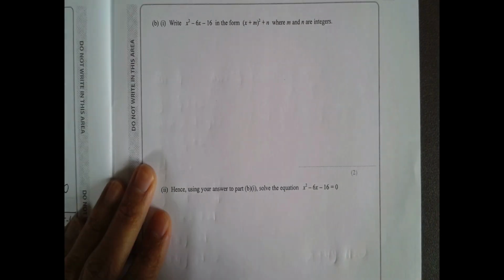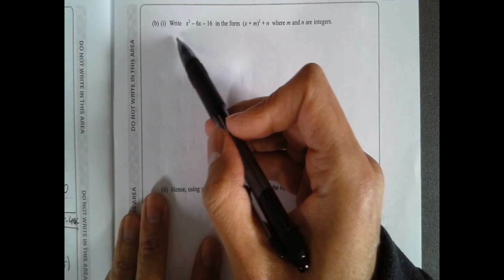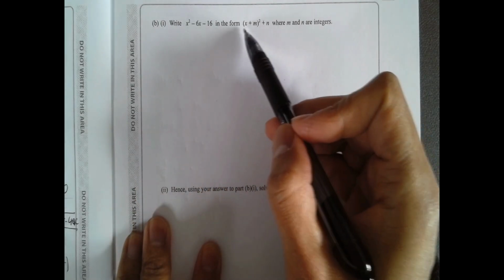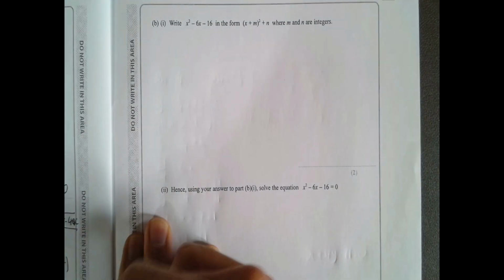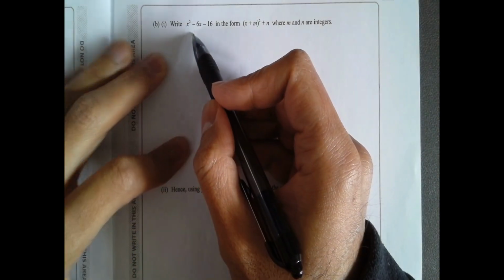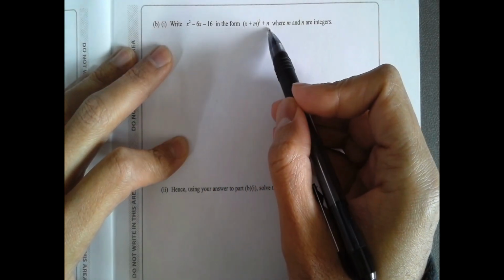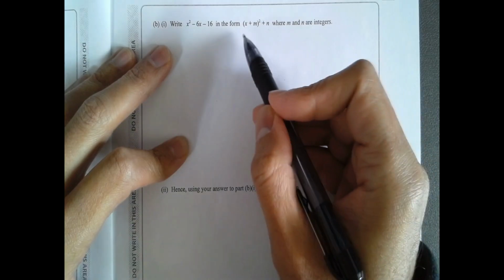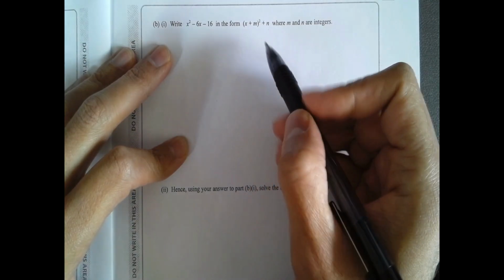Okay, part B, over here. I'm being told that I now need to write x squared take away 6x take away 16 in this form over here. So this seems to be unrelated to the previous question. I want to write this in what is essentially just completed square form. But I'm being told m and n are integers, so we just need to make sure that we've got whole numbers.